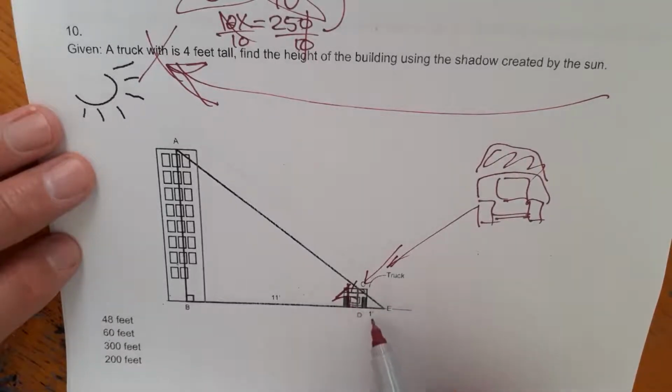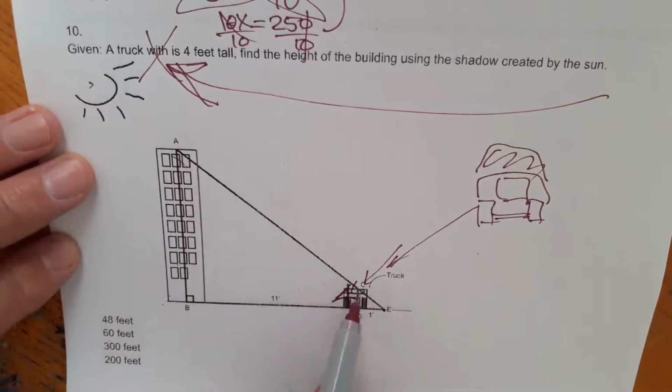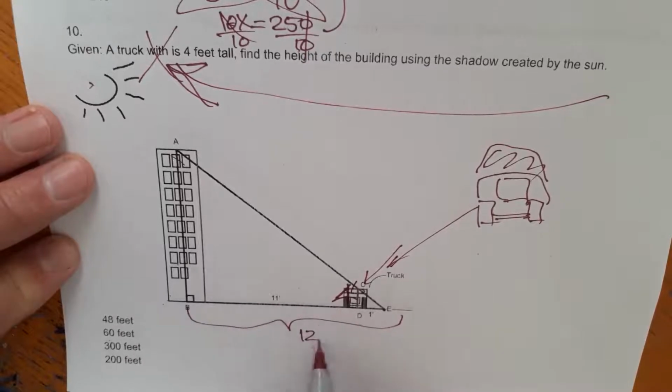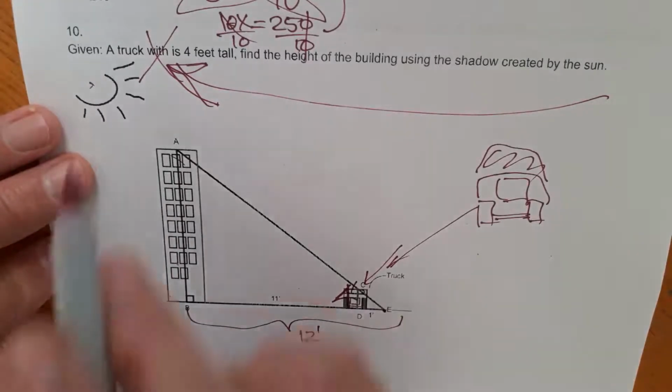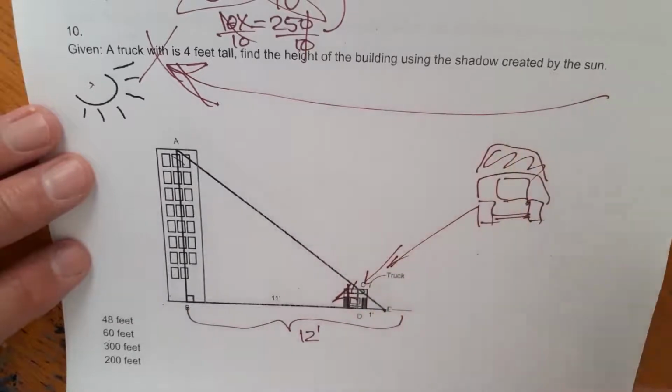All right, if this is 4 feet, this looks like 1 foot to the edge of this. So again, a shadow's being cast across the top of this building and across the top of this truck. The truck is 4 feet and 1 foot from the end of the shadow. The building is 11 feet from the truck. So this total distance is 11 plus 1 is 12 feet because we need to know from here to the end of the shadow for this larger triangle. All right, so a truck is 4 feet tall. Find the height of the building using the shadow created by the sun.